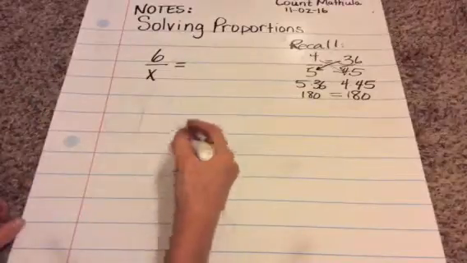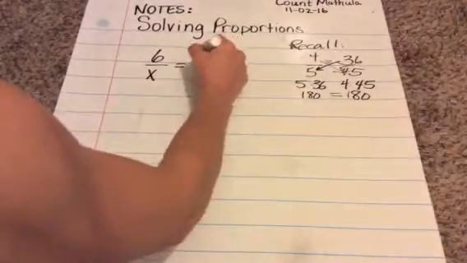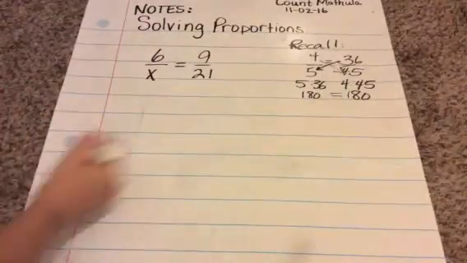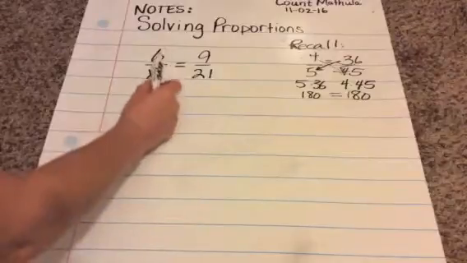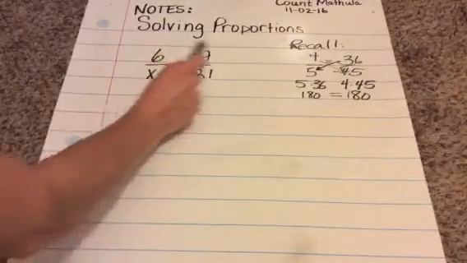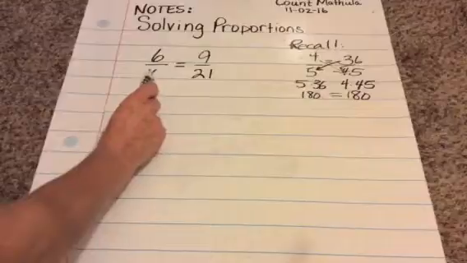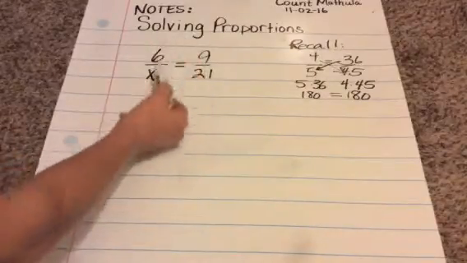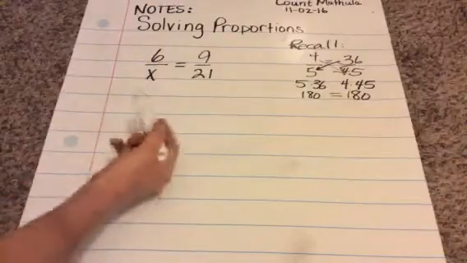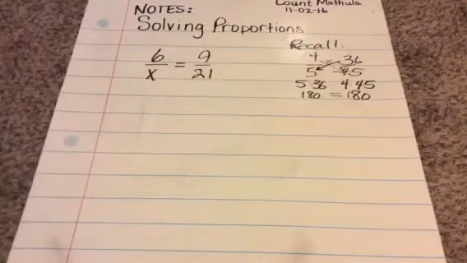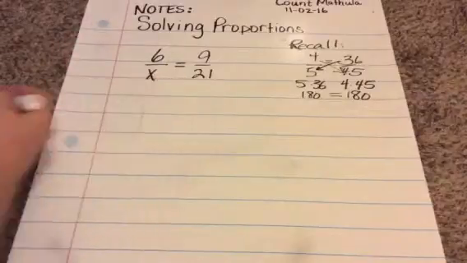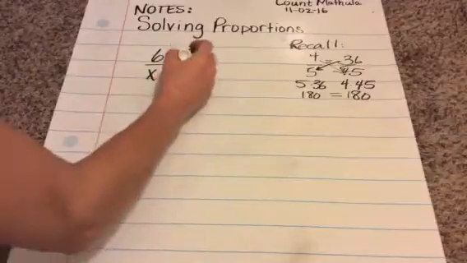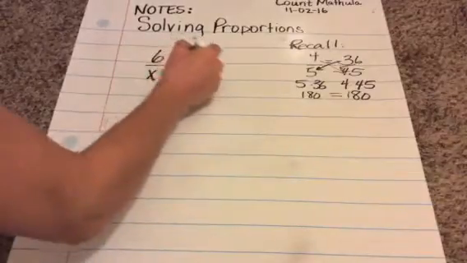So I'd like for you to write down 6 over x equals 9 over 21. Now we've done these before, but before we've always been able to look and say, okay, there's something I could multiply 6 by to get 9, and then I could divide 9 by something to get 6. I could divide 21 by that same number and get x. But we don't know a number that we could divide 9 by to get 6. So we are going to cross multiply. Because we know these are equal, we know their cross products are equal.